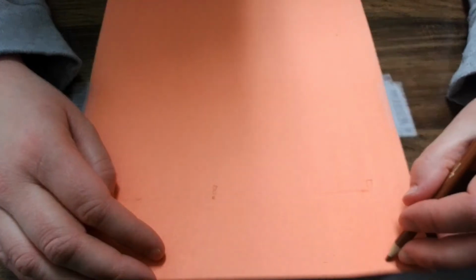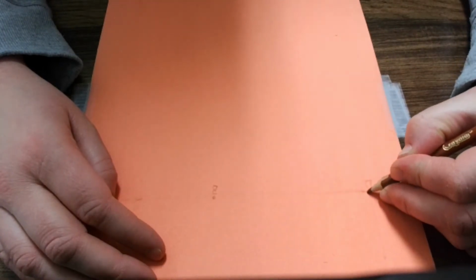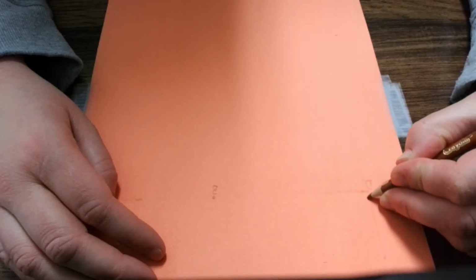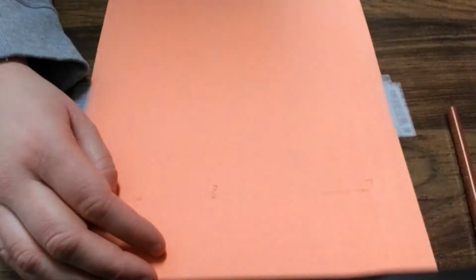No, it's a little off. That's why I can't get the line straight.